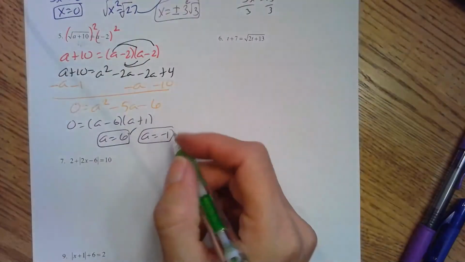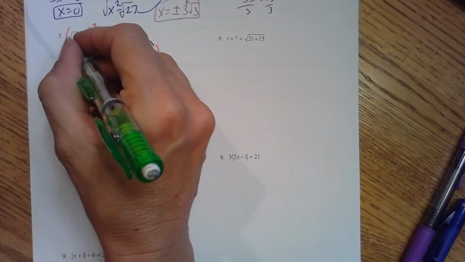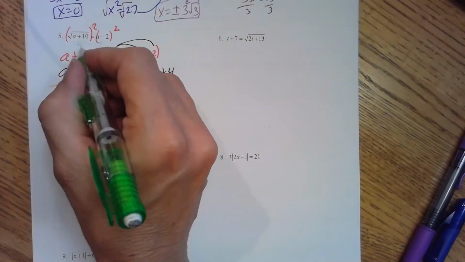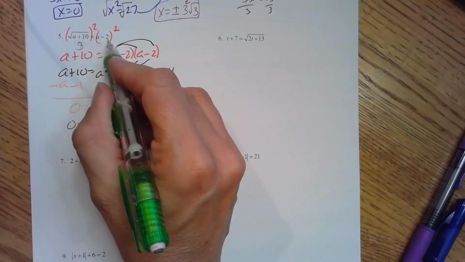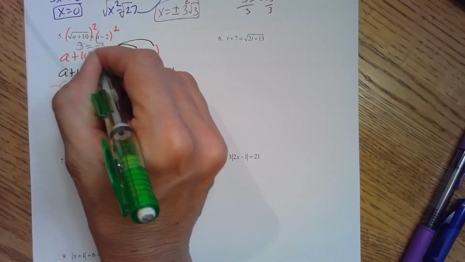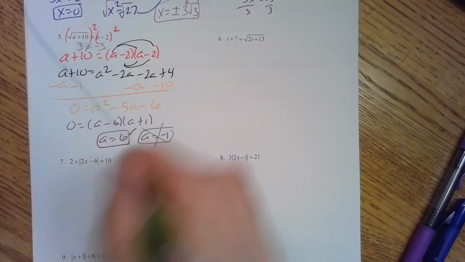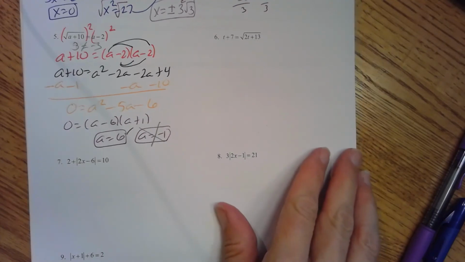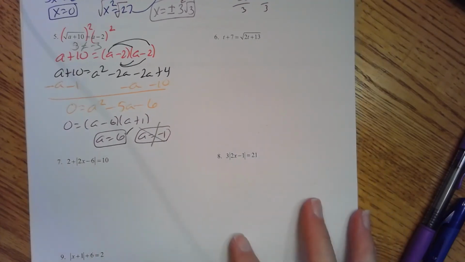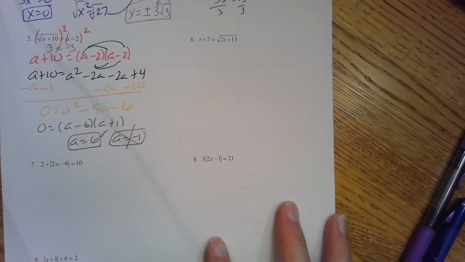So now let's go ahead and check a equaling -1. -1 plus 10 is 9, and the square root of 9 is 3. -1 minus 2 is -3. So it did not check, so that answer gets thrown out. Don't always throw out negatives just because they're negative. Sometimes they do work. And sometimes positives don't work. So just make sure you're checking your answers.